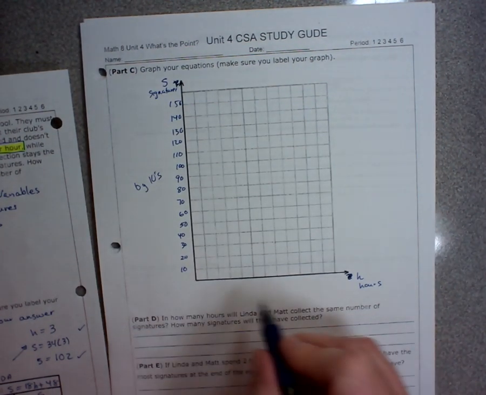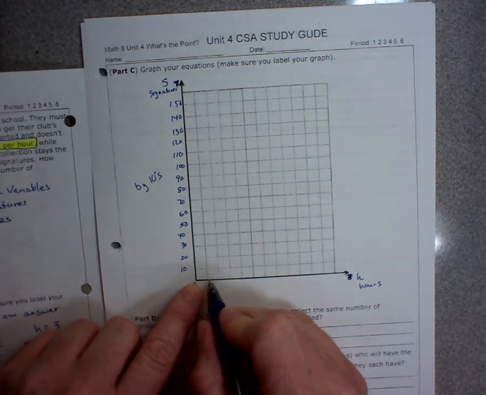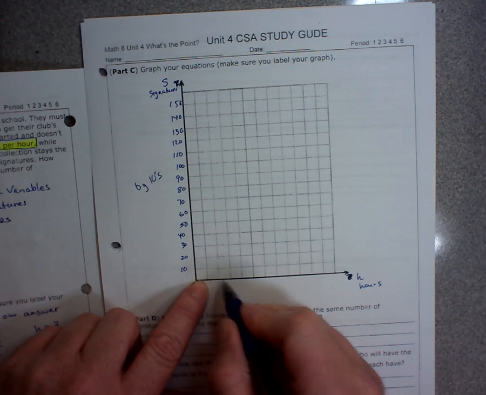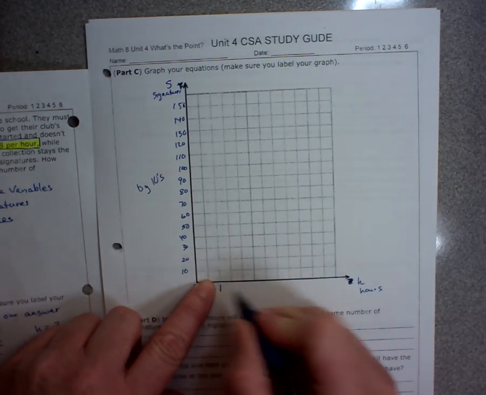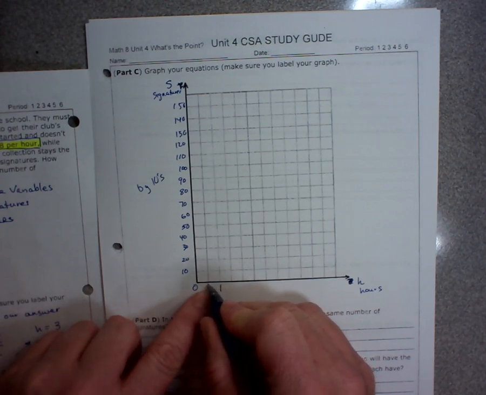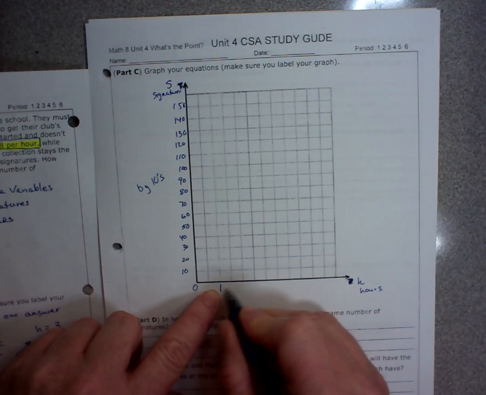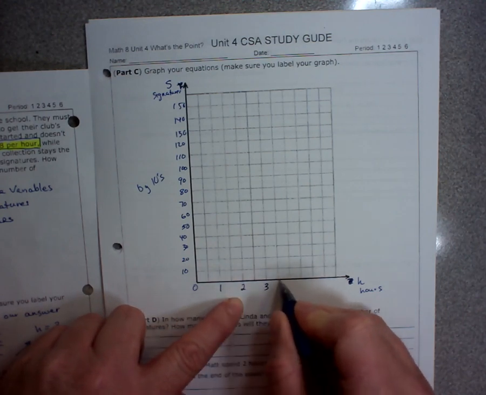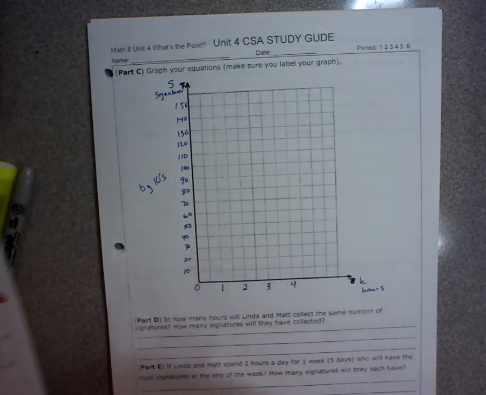I went by tens. Okay. Now, if I squeeze this at 0 hours and 0 signatures, if I squeeze that at 1, 2, 3, 4, that's going to be really tight. Let's go every other one an hour. So skip that. That's a half hour. 1 hour, 1.5, 2 hours, 3 hours, 4 hours. Now it's going to look nice and spread out.